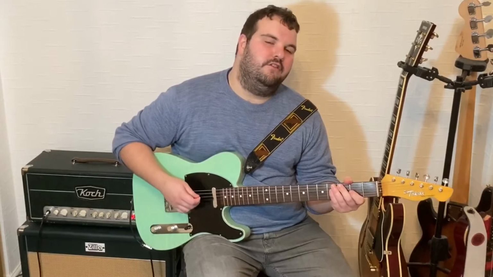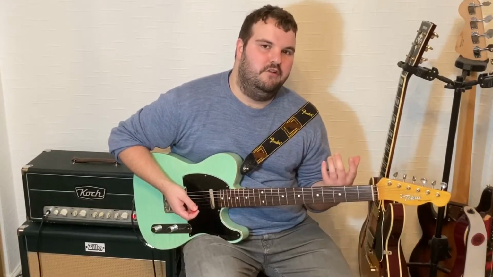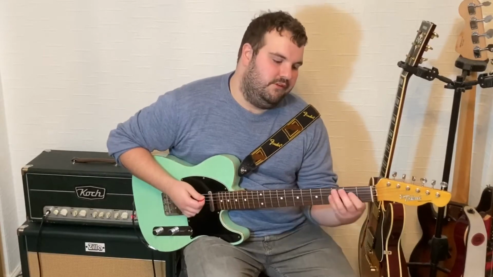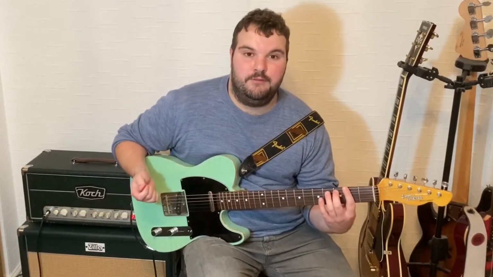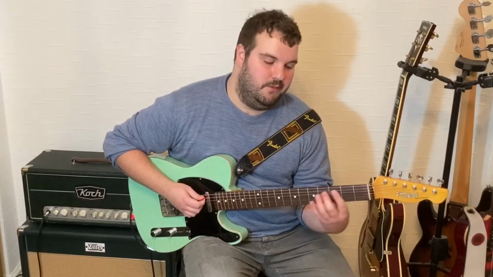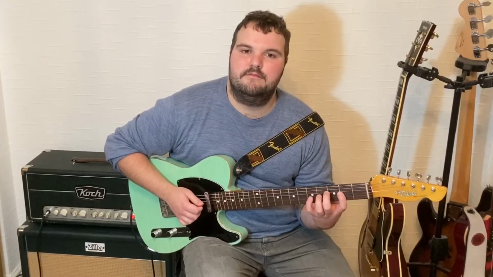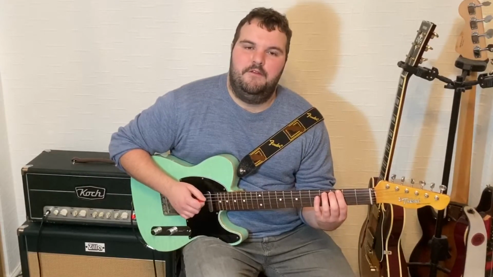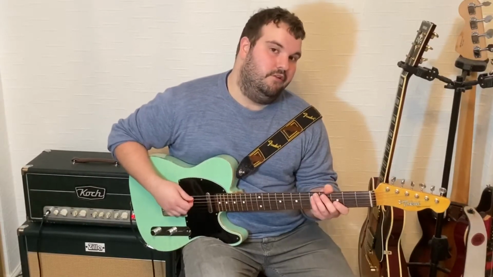Off of each of these notes you can create a new scale just by starting from a different note. So if you start from note 1, which is C, you get the first mode of the major scale, which is the C major scale or C Ionian Mode. If you start from note 2, you get the Dorian mode.